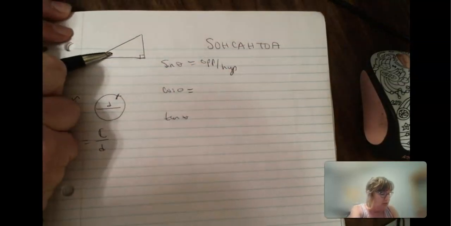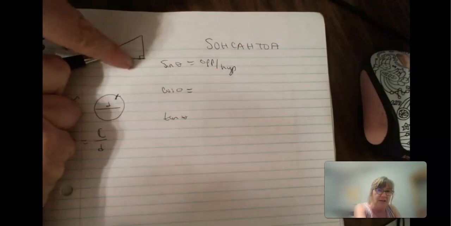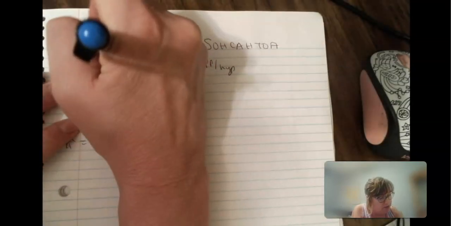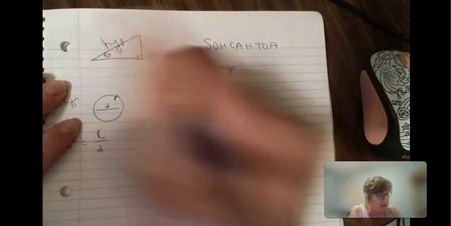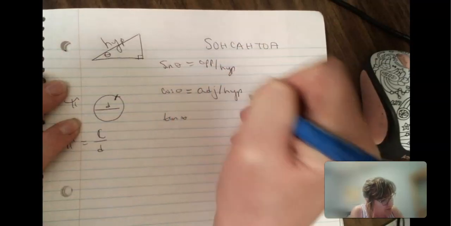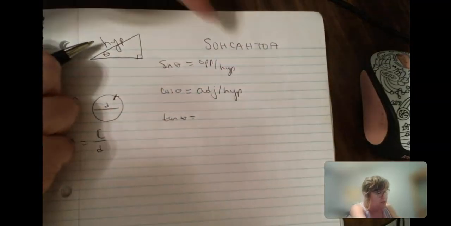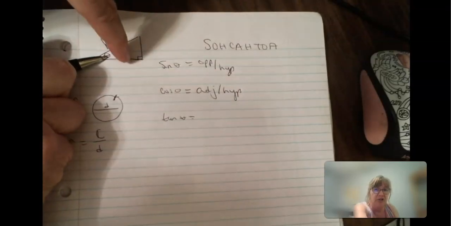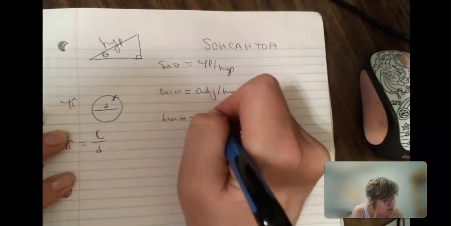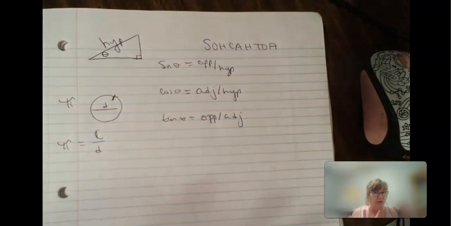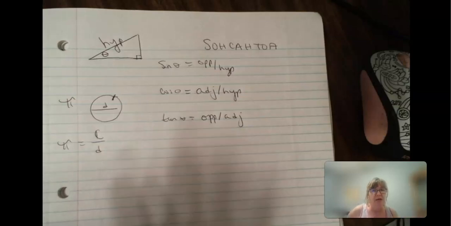Okay, cosine, so SOHCAHTOA, adjacent means touching, so adjacent over the hypotenuse. And your hypotenuse is always your longest side of a triangle, and it's always across from your right angle. And then tangent is SOHCAHTOA, so opposite would be this side and adjacent. So opposite over adjacent.